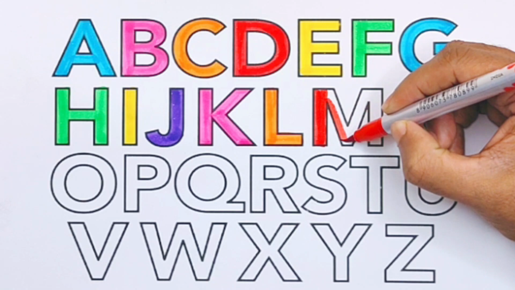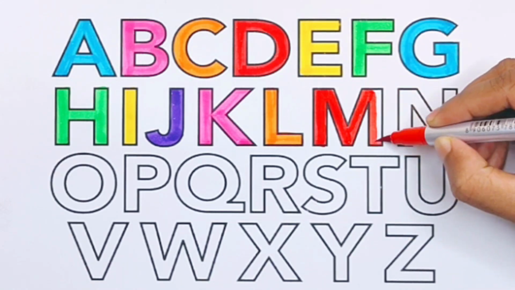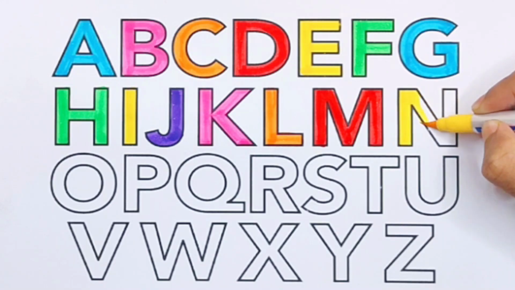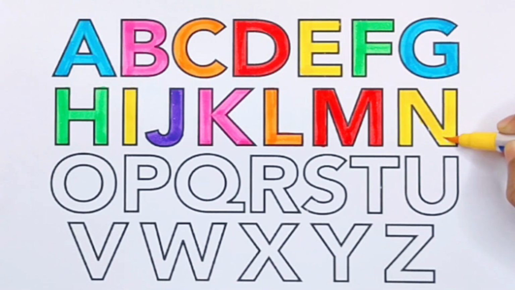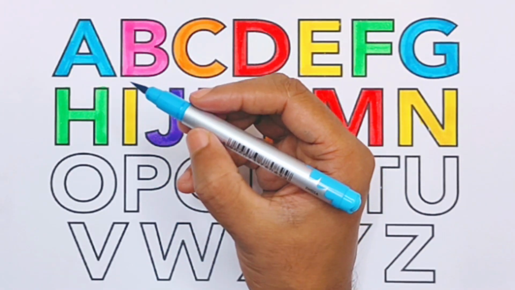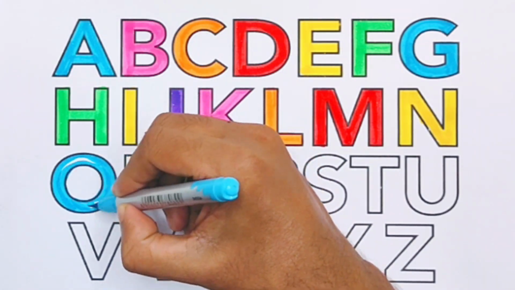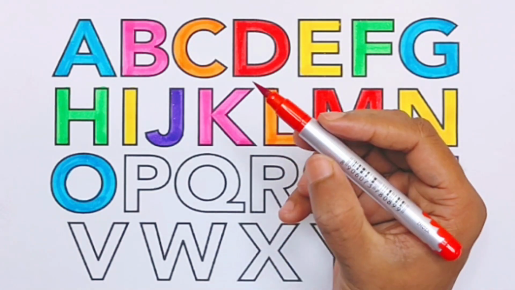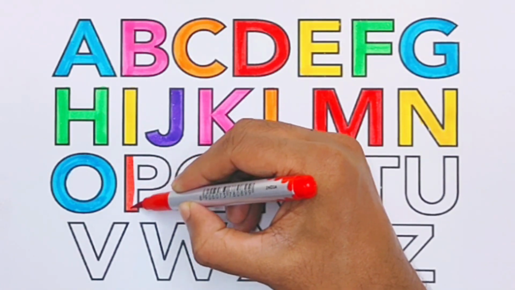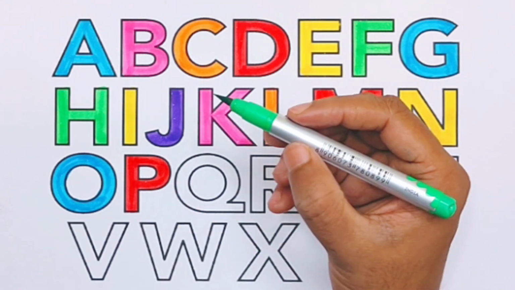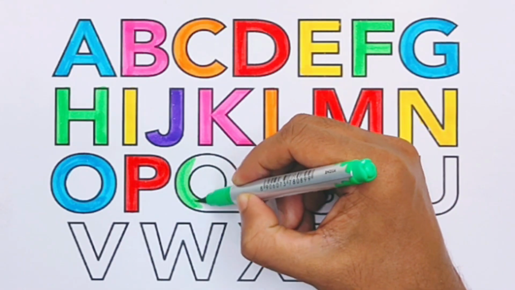M for mushroom, yellow color. N for nuts, sky blue color. O for onion, red color. P for pineapple, light green color.